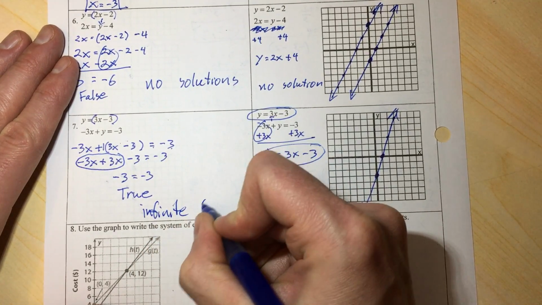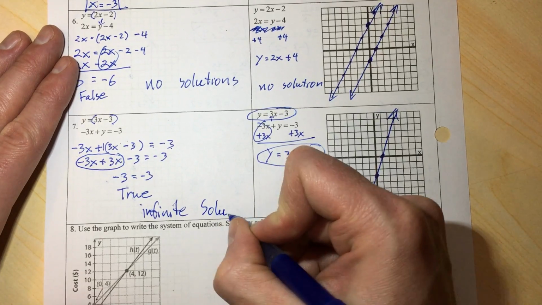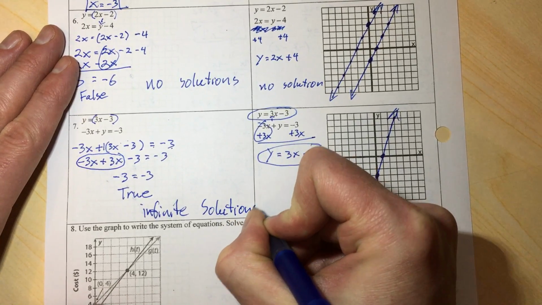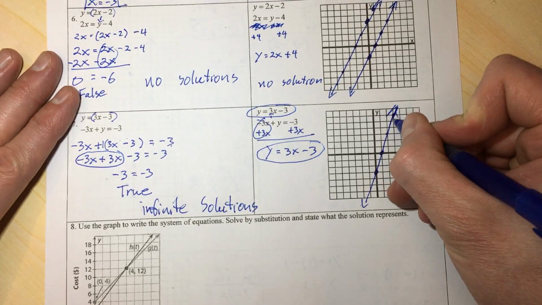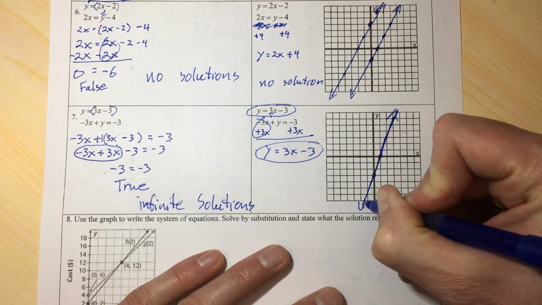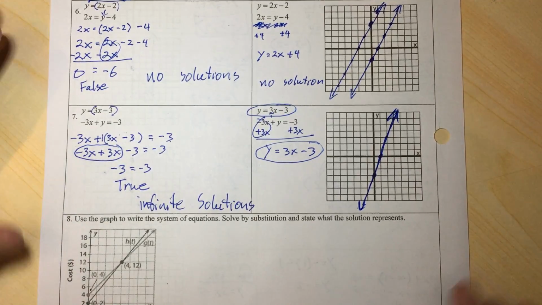Infinite solutions. They're the same line, so if the two equations equal each other, they're right on top of each other. They're infinite solutions, okay? All right.